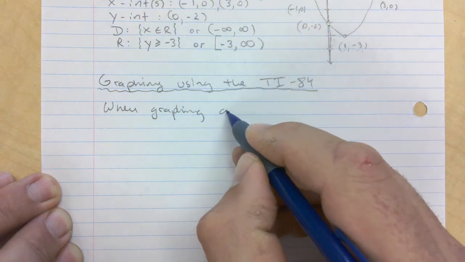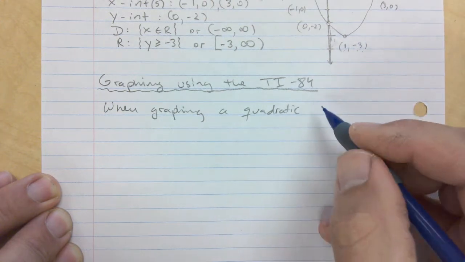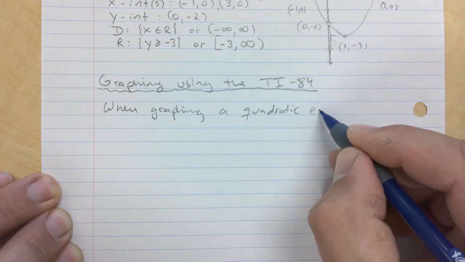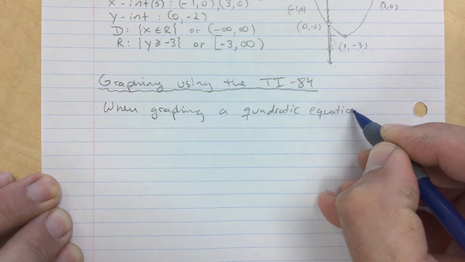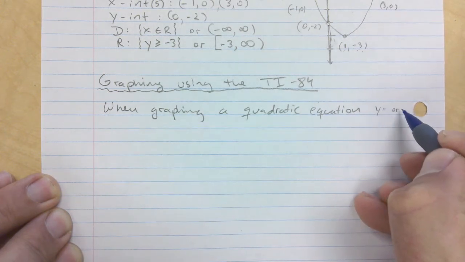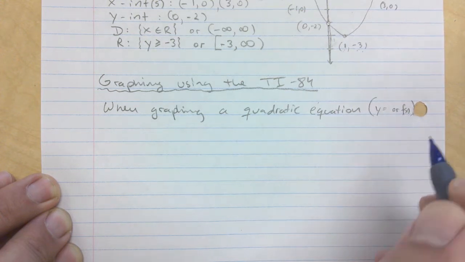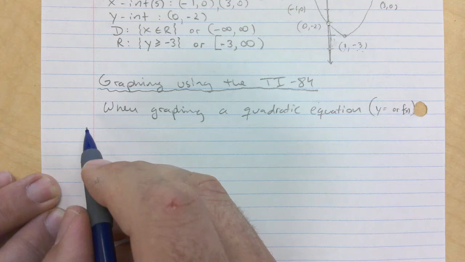Graphing. So it doesn't matter if it's y equals or f of x, right?